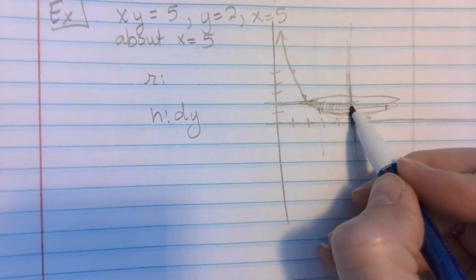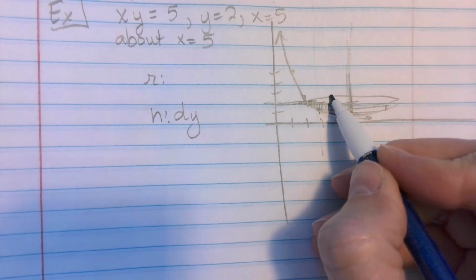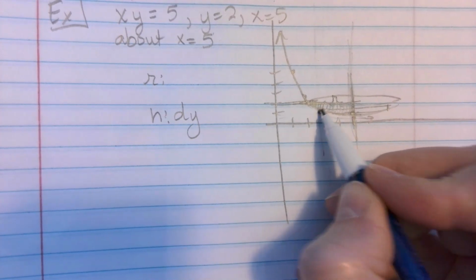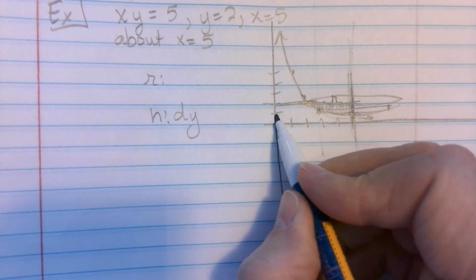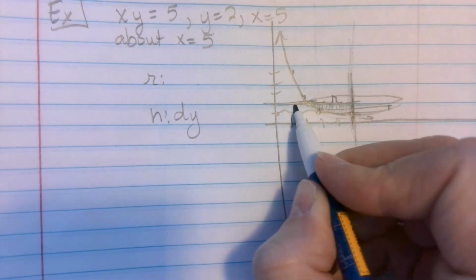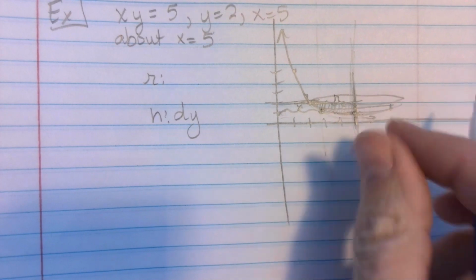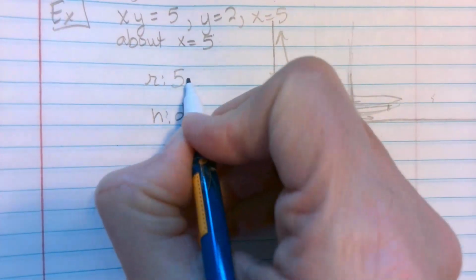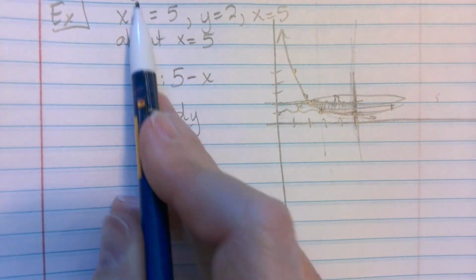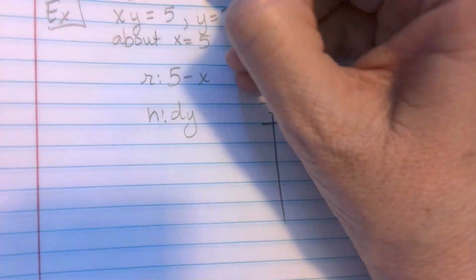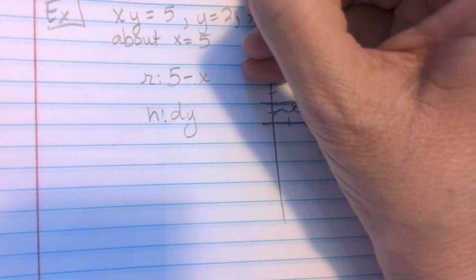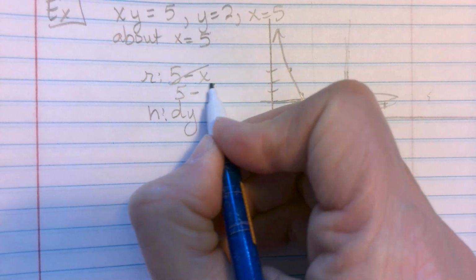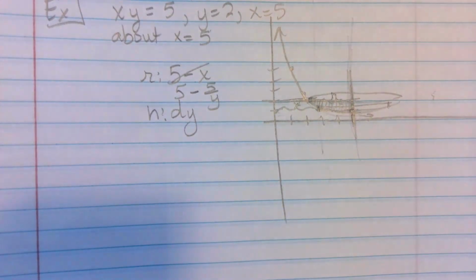The radius comes from this axis of rotation back here. There's our radius. Understand, it's changing; this is the point x, y, right? So the distance from the y-axis over is the x value, isn't it? And if we want to get the radius, we're going to start out with the 5 and subtract out the x value. Alright, well, if y equals 5 over x, then x equals 5 over y, right? So we could call this 5 minus 5 over y because we know we need it in y's.